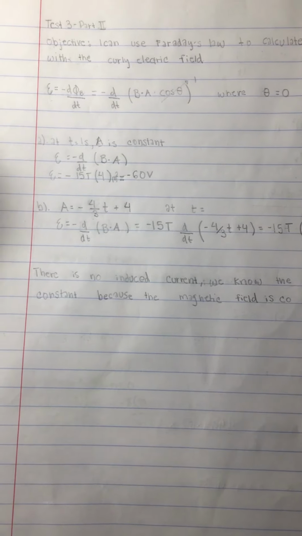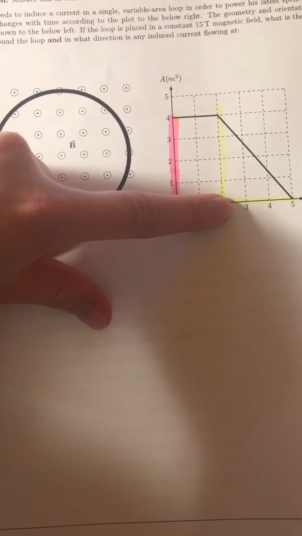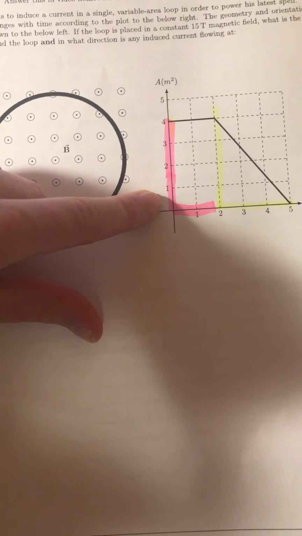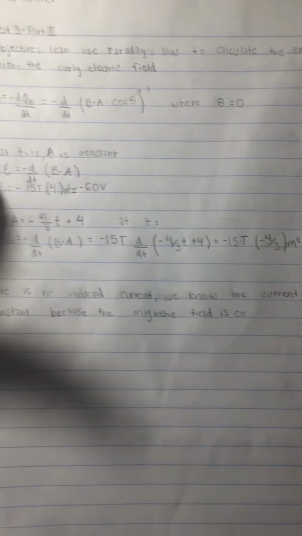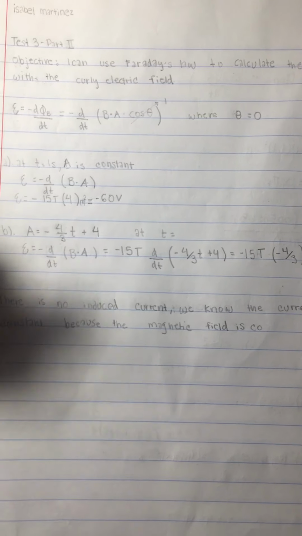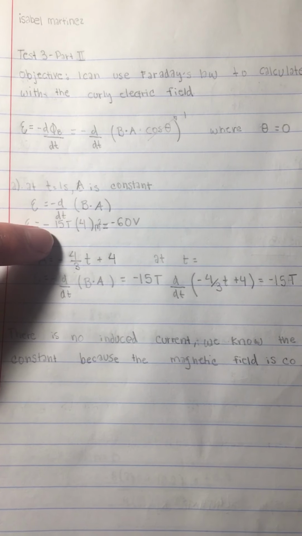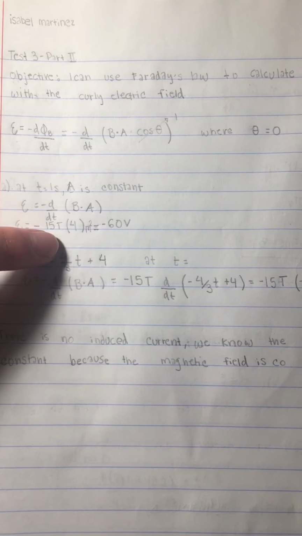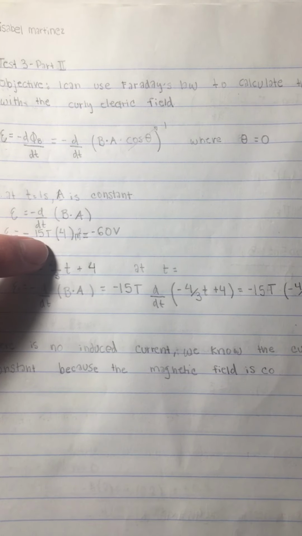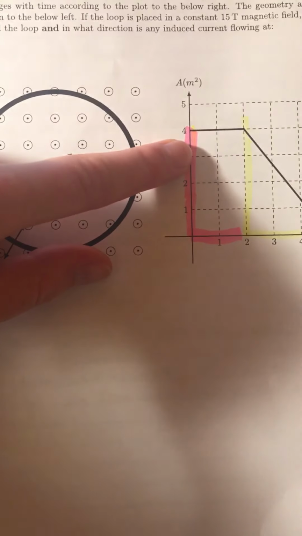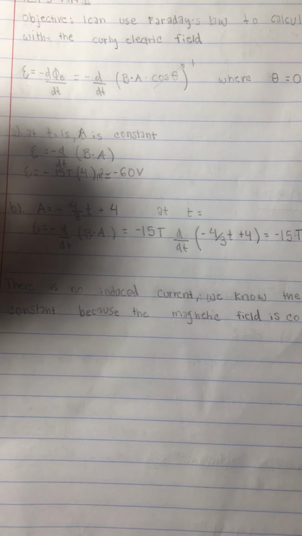So at t equals 1 second, if we go back over here, in this time frame denoted by the pink part of the grid, we can see that the area is constant. Therefore, the negative d over dt is not going to be relevant, so we just have potential equals negative 15 teslas, because that's our magnetic field, times 4 meters squared, because that's our area at t equals 1 second, and that's going to equal negative 60 volts.